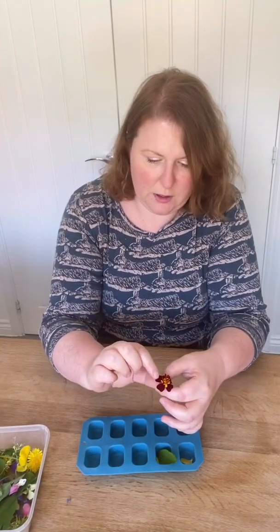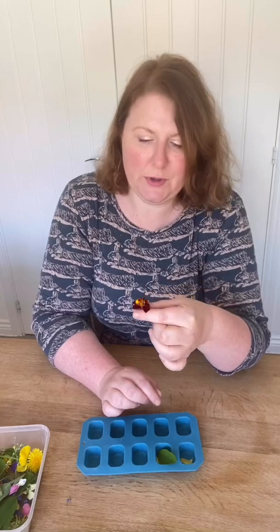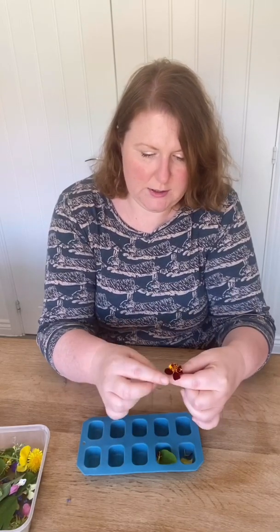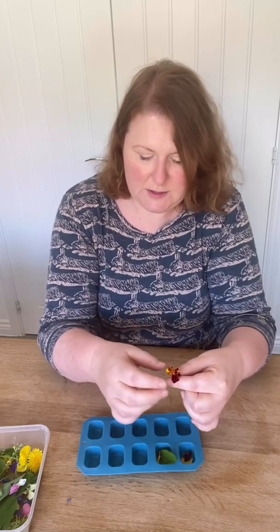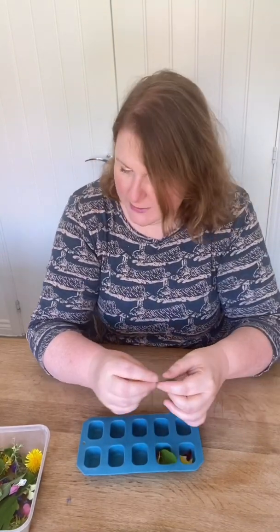I've got different coloured flowers. So this one's sort of like a nice burgundy colour, you can see. This is called a marigold. That's what this flower's called, a marigold. So I'm going to put some of my marigold leaves in. And this flower here is a pansy. So I'm going to put leaves from a pansy in there.